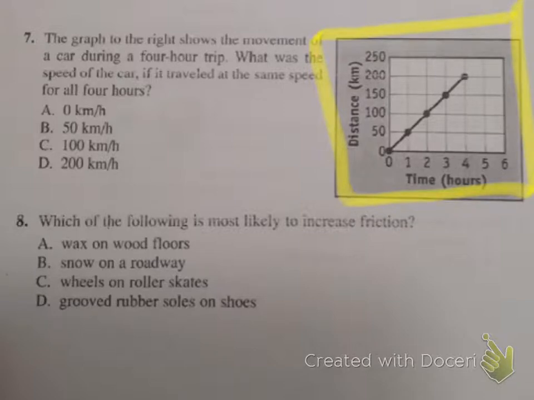Number 8. Which of the following is most likely to increase friction? Think about what the word increase means. Increase versus decrease. Your choices are letter A, wax on wood floors. B, snow on a roadway. C, wheels on roller skates. D, grooved rubber soles on shoes. Which one of those are going to increase the amount of friction?